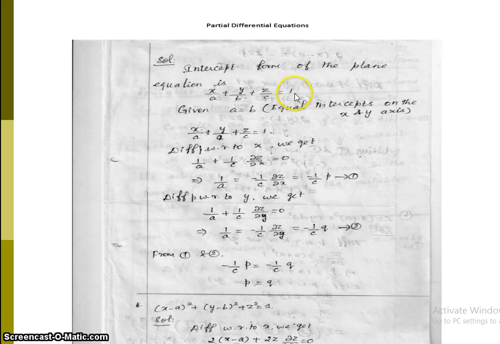So in this equation we have to eliminate a, b and c. In the previous problem we saw how to eliminate only two arbitrary constants, a and b. In this session we have three arbitrary constants. So how can we eliminate three arbitrary constants using partial differential equations?